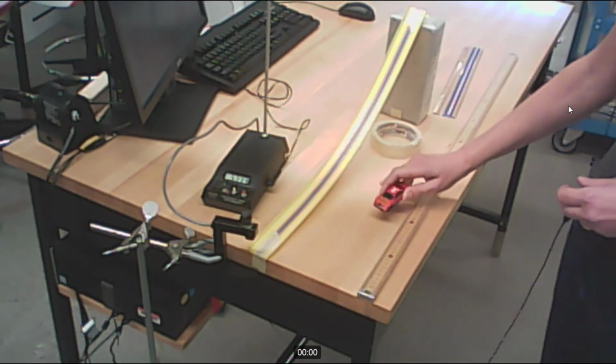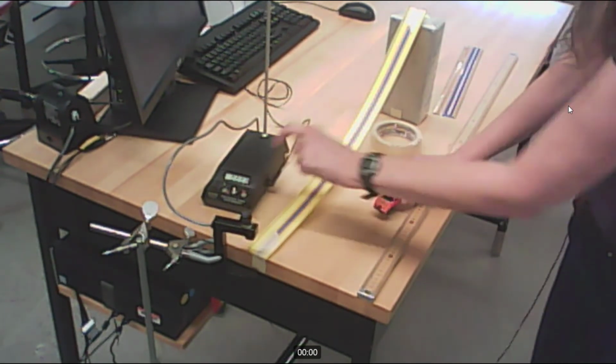Now, one thing to be careful that you always do when you do a new run is to click this reset button here.